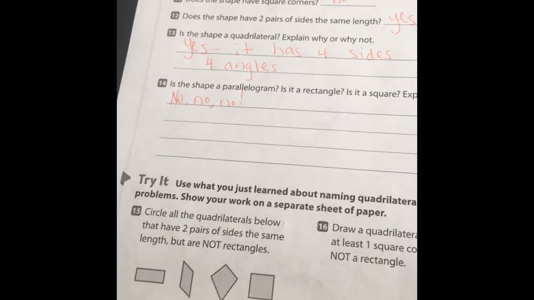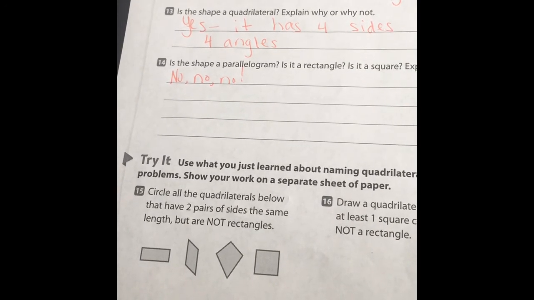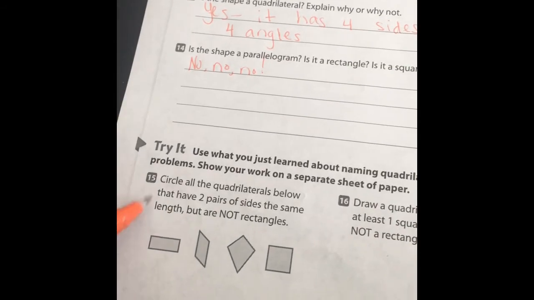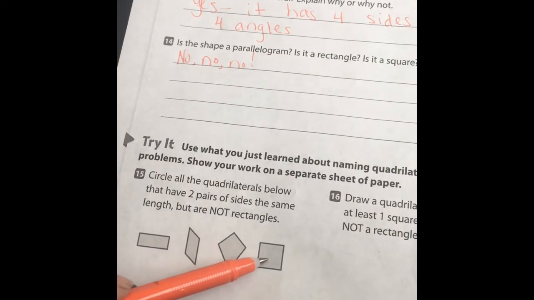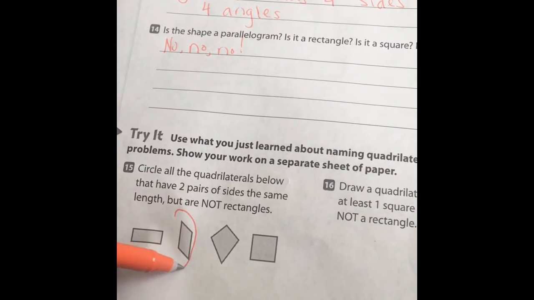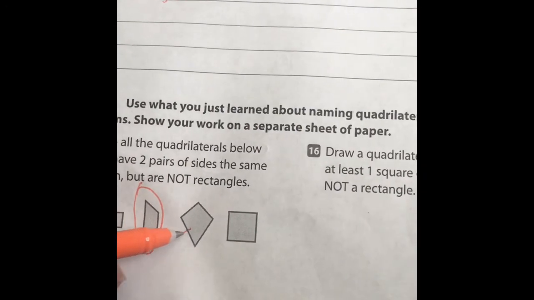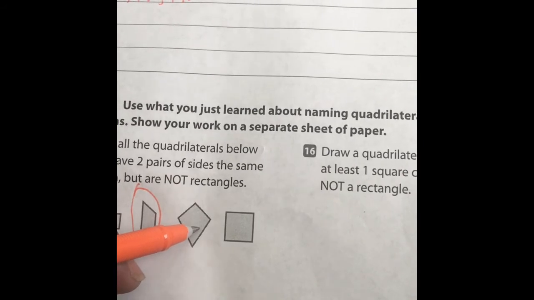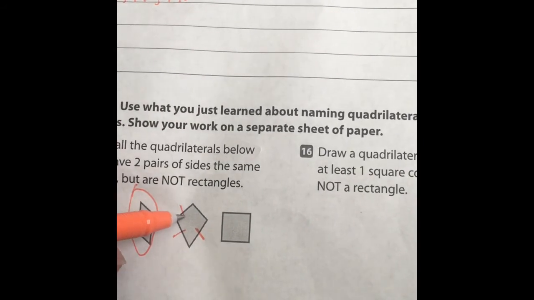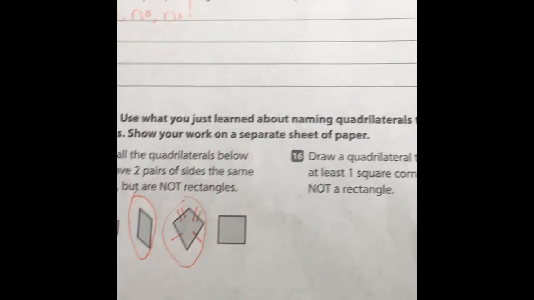All right, now the last 2 questions, easy peasy. Circle all the quadrilaterals below that have 2 pairs of sides that are the same length but are not rectangles. So I can't circle that one. That's a rectangle. Remember, a square is a rectangle. Don't circle that one. But this one has 2 pairs of sides that are the same length. And y'all, so does this one. Because look, that side is the same length as that one. And this side is the same length as that one. So this one goes into the club.